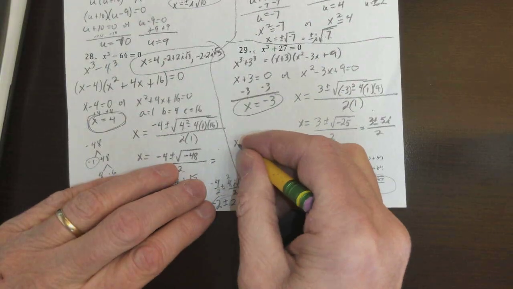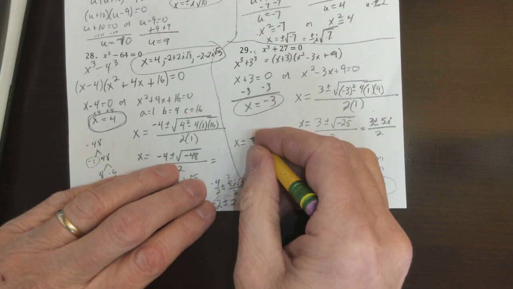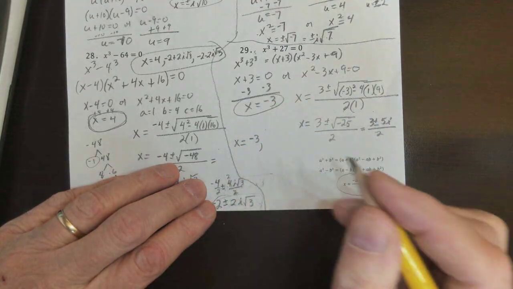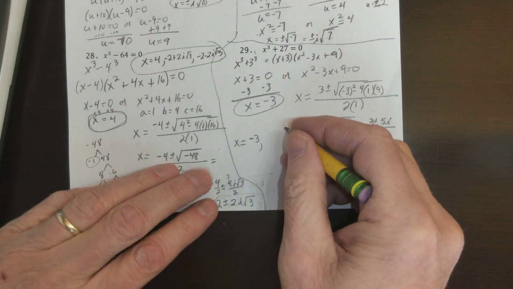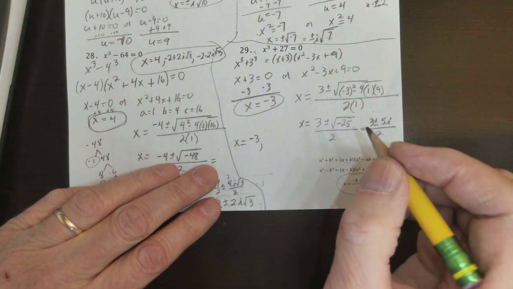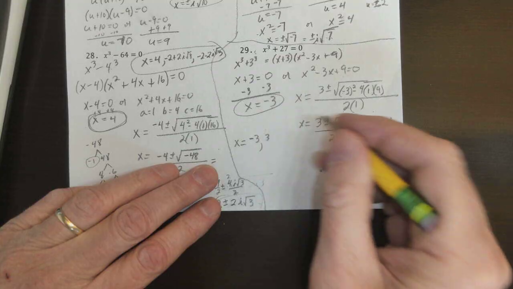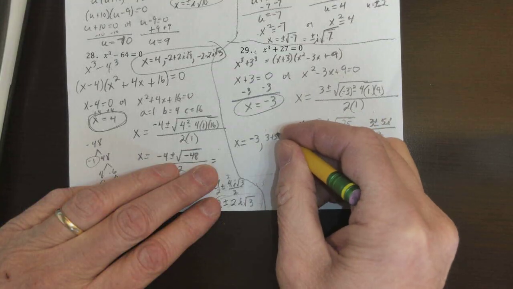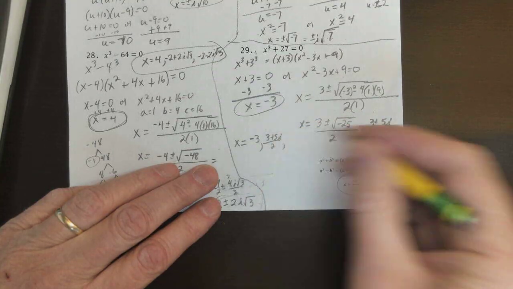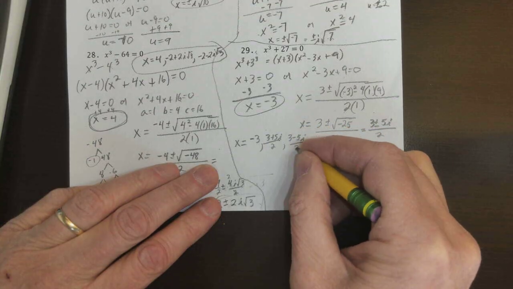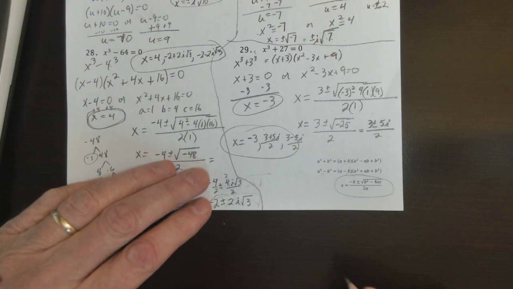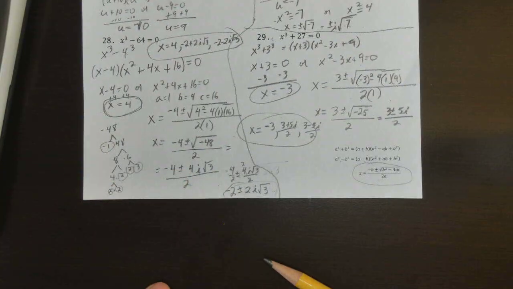All right, so my answers: x equals negative 3. That's my real answer. And this one is 3 plus 5i over 2, and then I have 3 minus 5i over 2. Okay. There we go, guys.